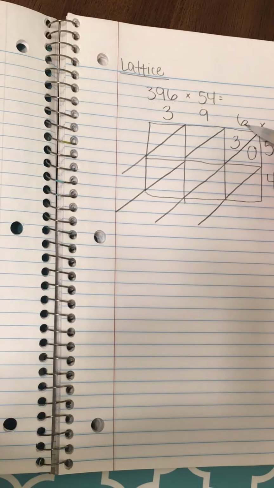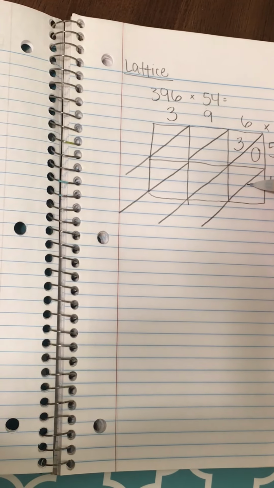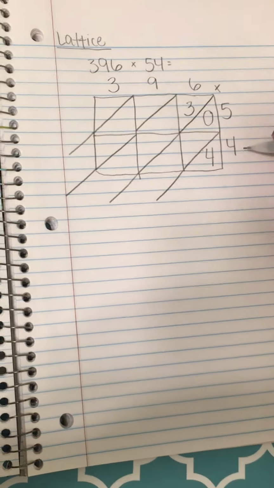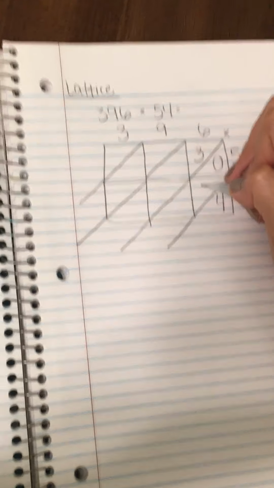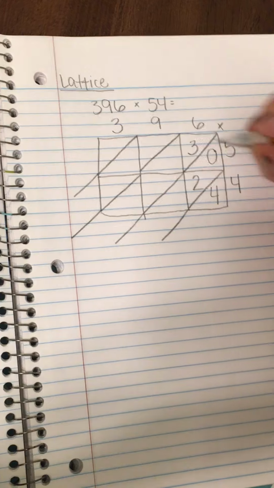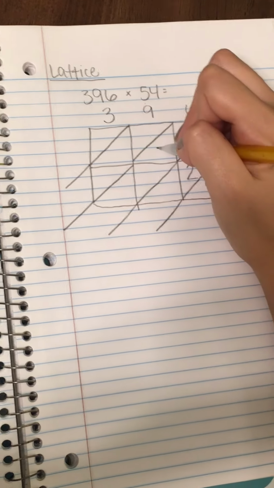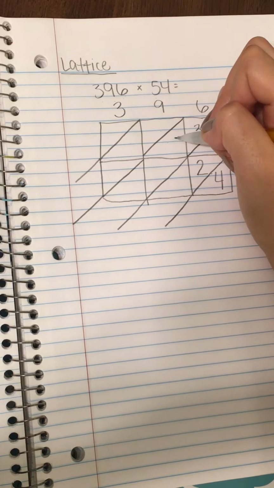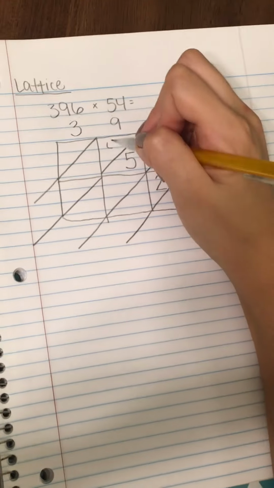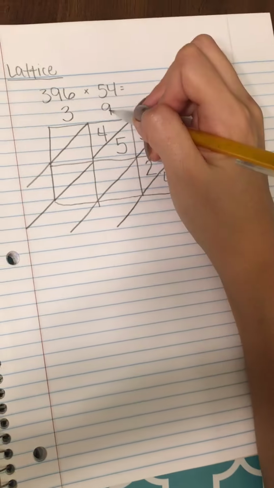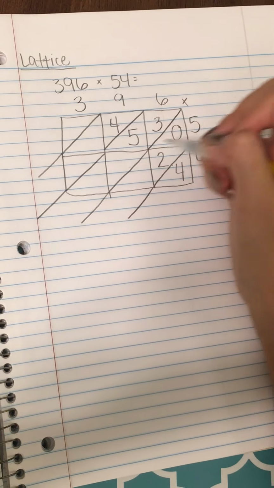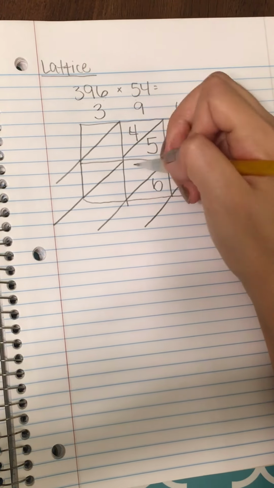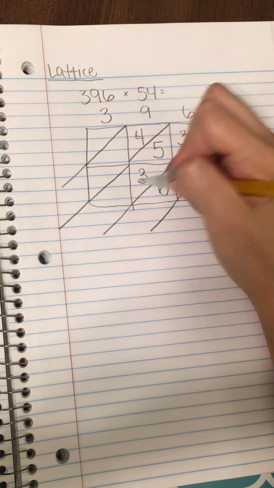So 30. 6 and 4 meet here. So 6 times 4 is 24. So just like before, your 4 is in the ones place, so it goes in the bottom of the window, and your 2 is in the tens place, so it goes in the top of the window. Up here we have 9 times 5, which is 45. So the 5 is in the ones place, and your 4 is in the tens place, which goes in the top of your window. Down here, 9 times 4. That's 36. So your 6 is in the ones place, it goes in the bottom. Your 3 is in the tens place, so it goes in the top of the window.